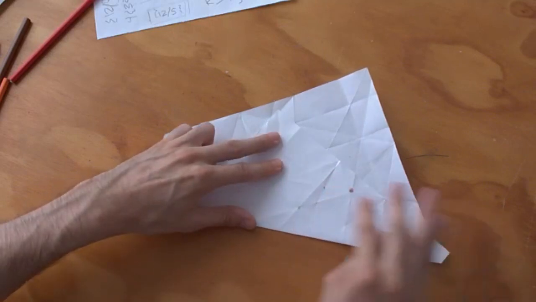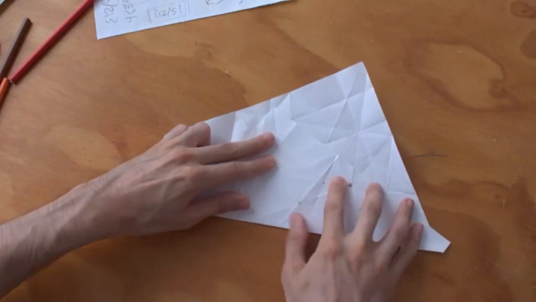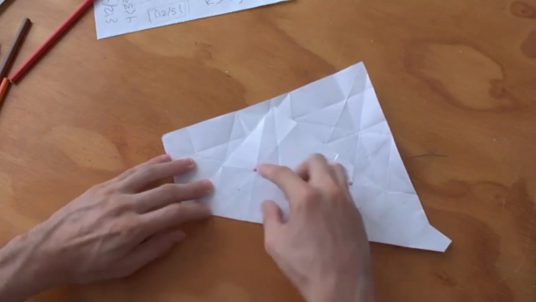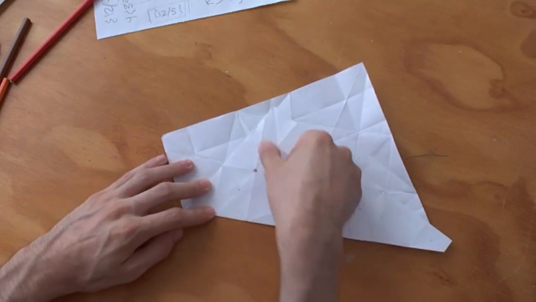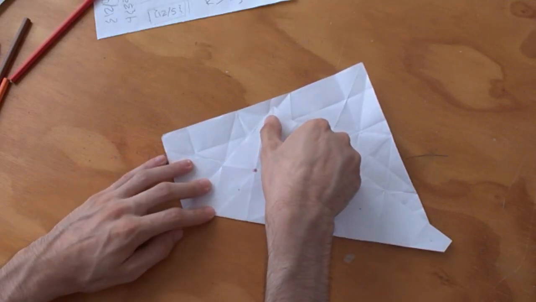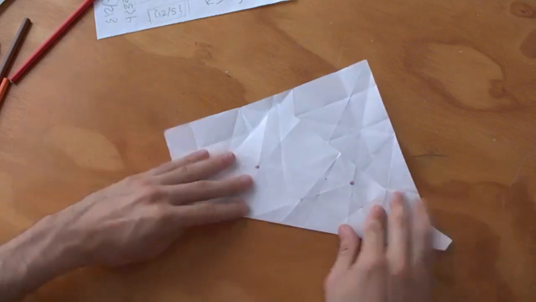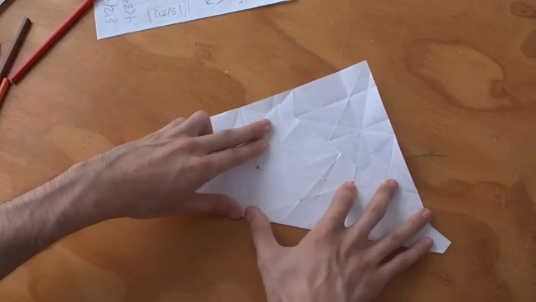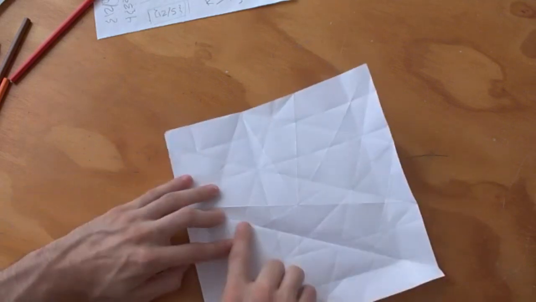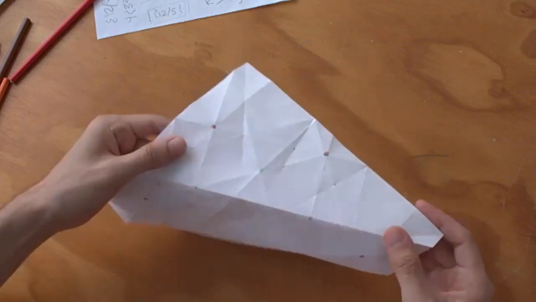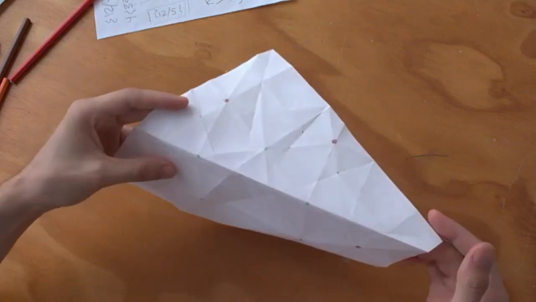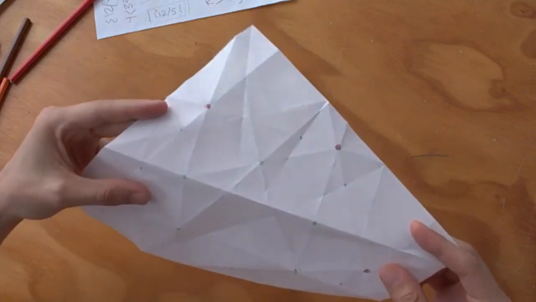Here I see that I have some inaccuracy, because when I fold it, I can see that this line is not falling on itself. There's a little deviation here. But it's fine. It's not perfect, but I can work with it. Even if this is not falling on itself, I still have my points, and my pattern will still work. Worse things have happened.